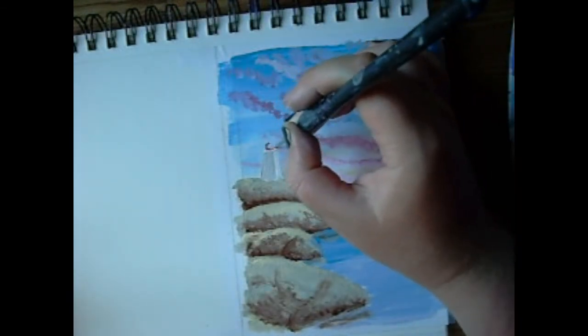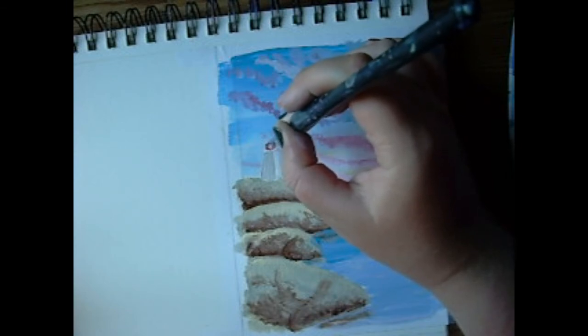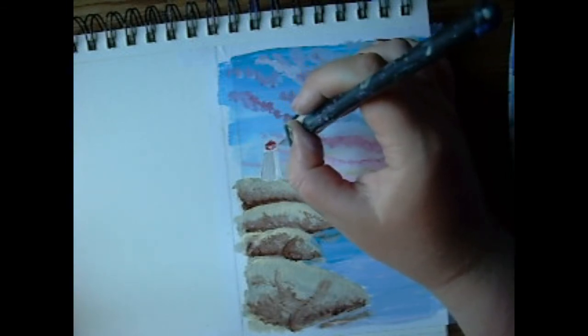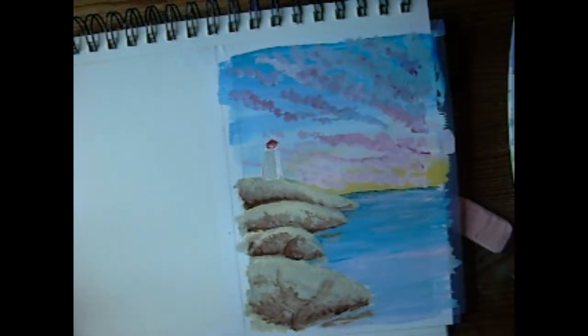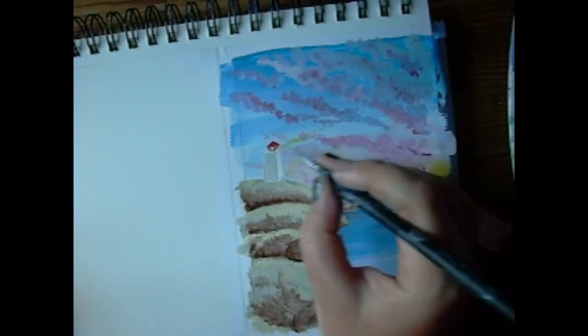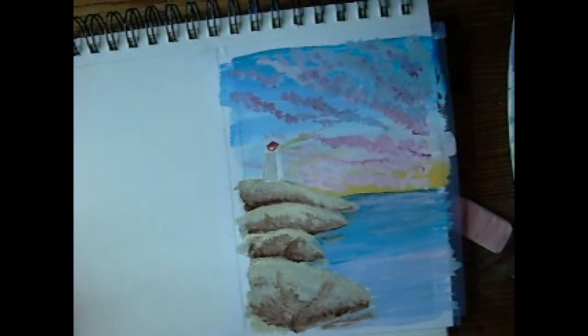I painted the top part of the lighthouse with red, and then made a yellow light bulb in the middle. And then I used the same yellow, the bright yellow that I was using this entire video, to make these lines away from the light to simulate sort of light streaks in the sky.